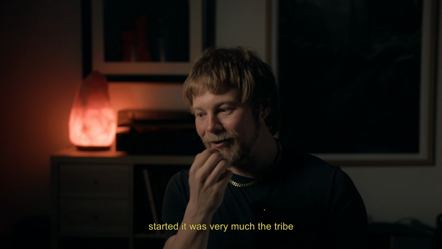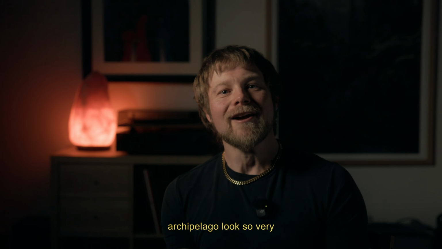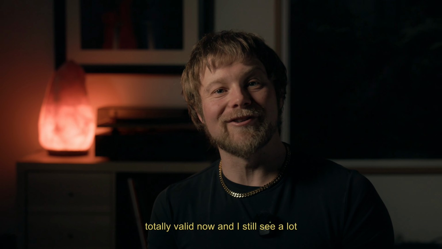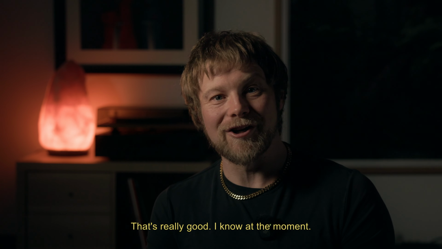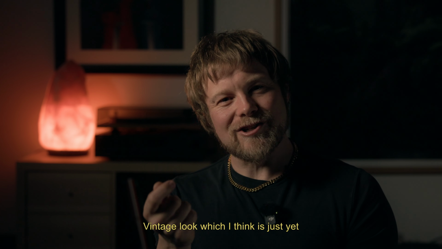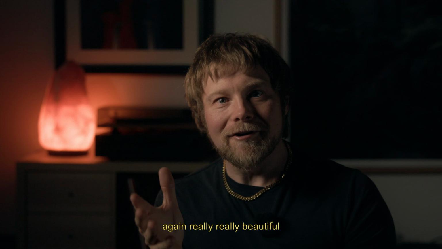When I started, it was very much the Tribe Archipelago look, so very desaturated stuff as well, which is totally valid now, and I still see a lot of photographers who do that, and that's fantastic. That's really good. I know at the moment there's this really earthy brown vintage look, which I think is, yet again, really, really beautiful.